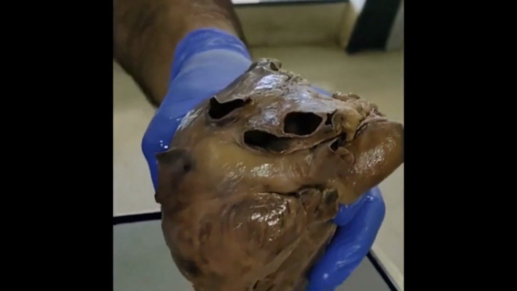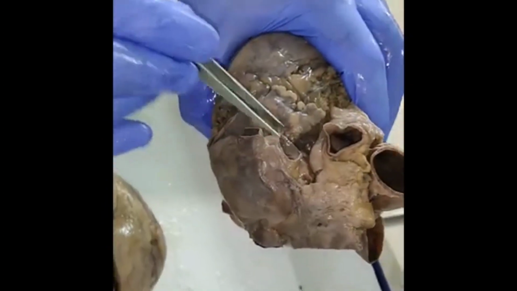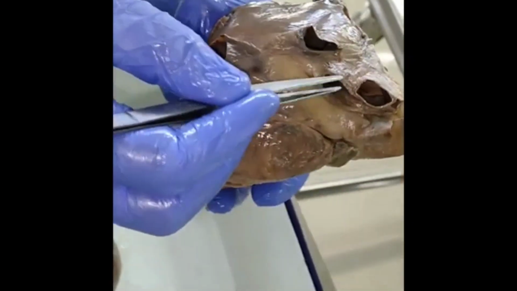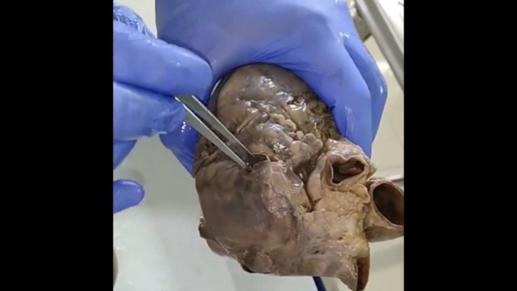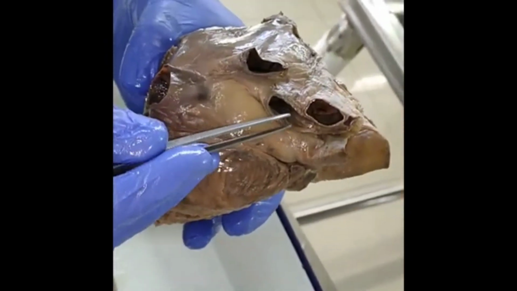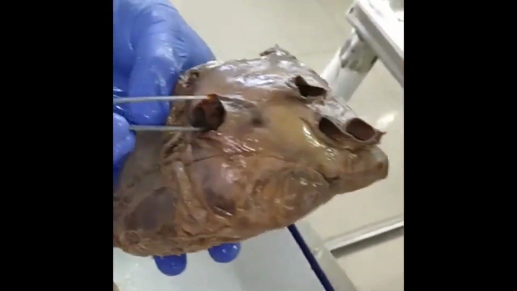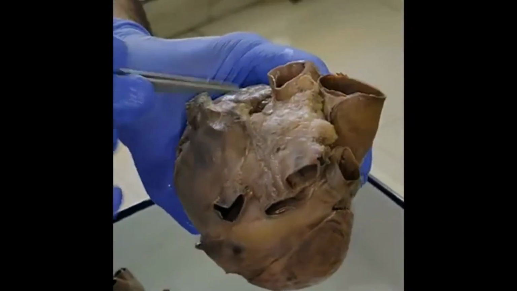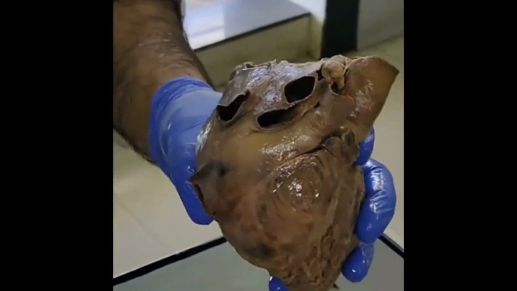So now, the base of the heart will have how many openings? Left-sided superior and inferior pulmonary veins, and right-sided superior and inferior pulmonary veins, that is 4, plus 5 superior vena cava plus 6 inferior vena cava. So total 6 openings will be there.